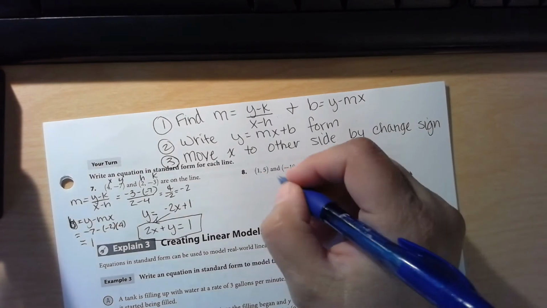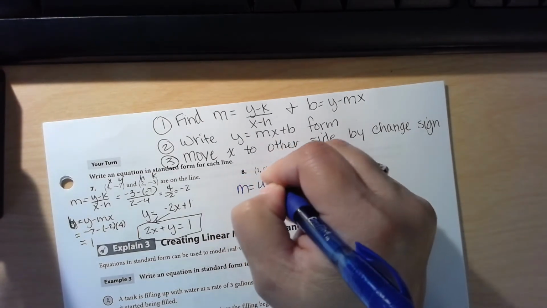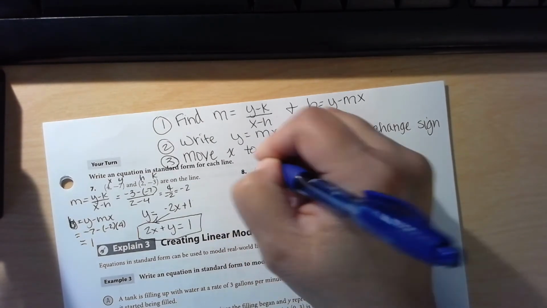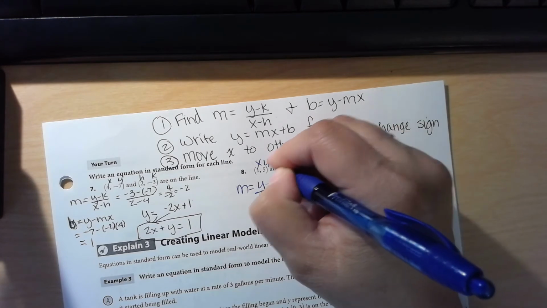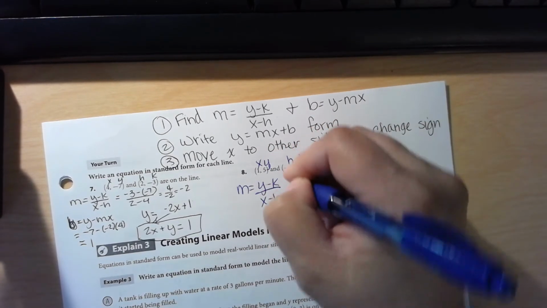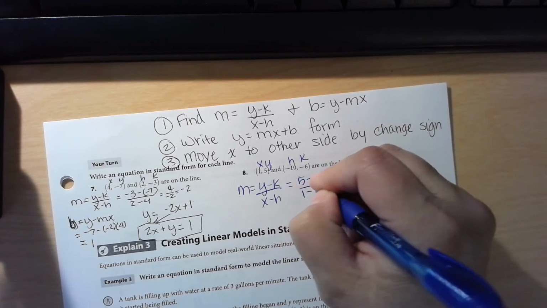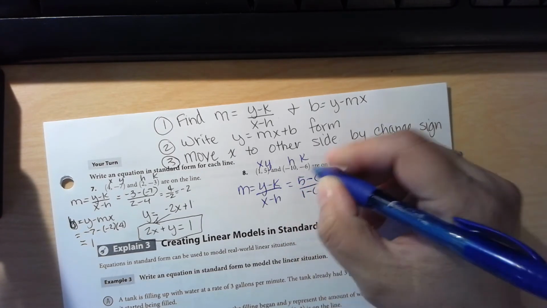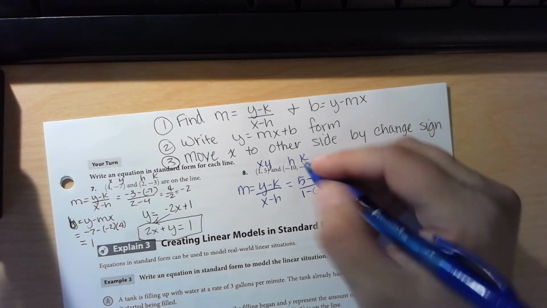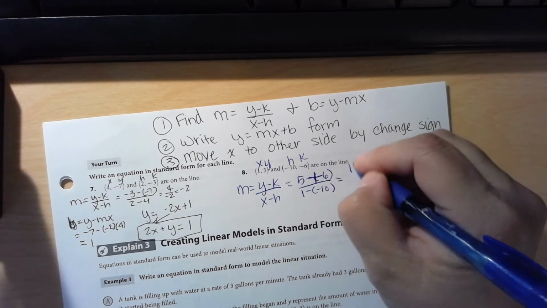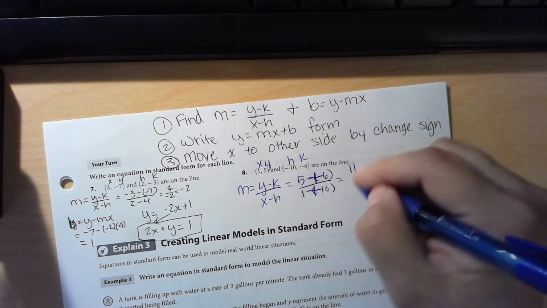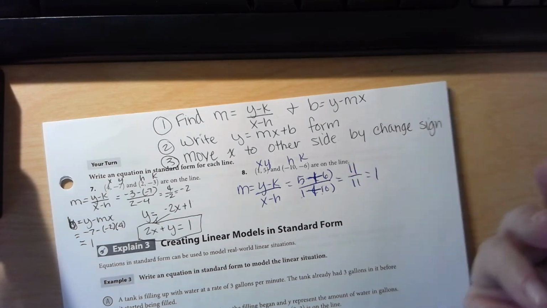So one more example, m is y minus k over x minus h. So x y, h k, 5 minus negative 6 over 1 minus negative 10. So that is 5 plus 6, which is 11, over 1 plus 10, which is 11. So that gives us 1.